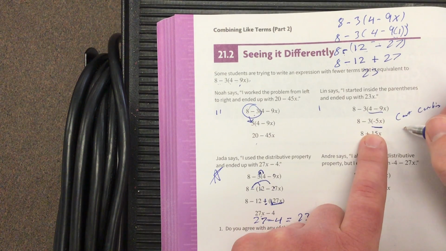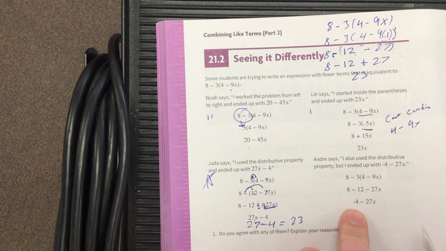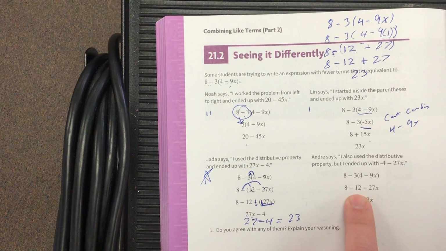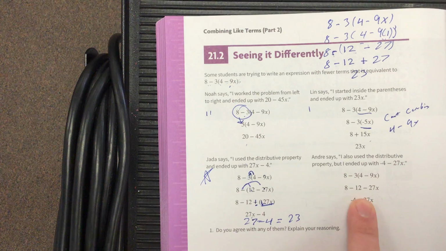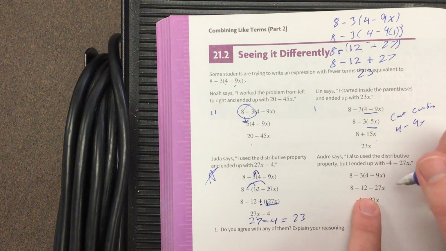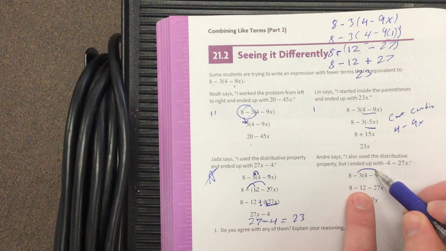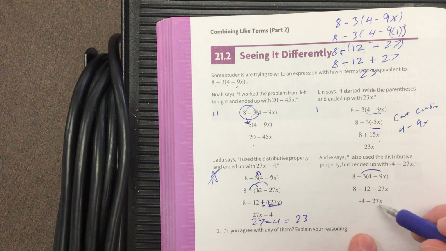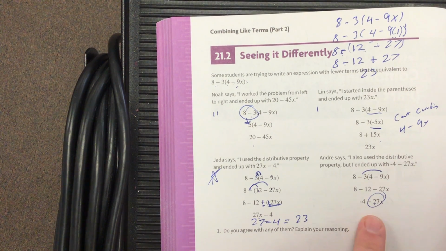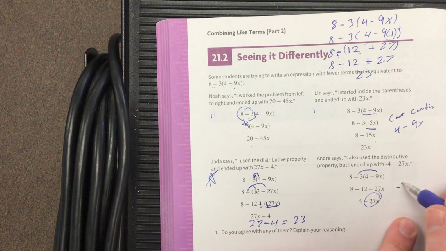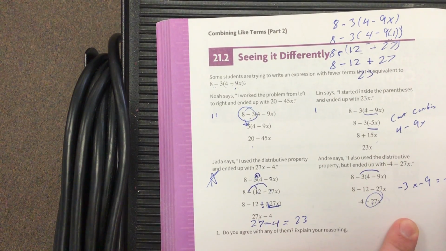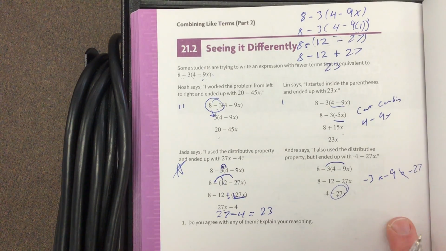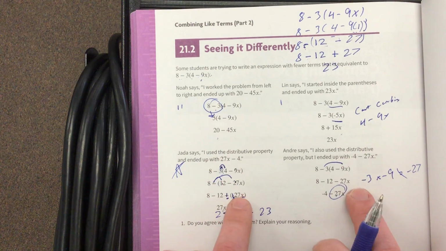What did Andre do wrong? This one's a little trickier to see. Got it, Sophie? He didn't distribute the negative. Because if we take a negative 3 times negative 9, what kind of number are we going to get? We're going to get a positive, right? Here we still have a negative 27x, or minus 27x. So he took negative 3 times negative 9, and he got negative 27. Is that right? No, that doesn't work out. We all okay with those mistakes, and how that can change our entire expression?